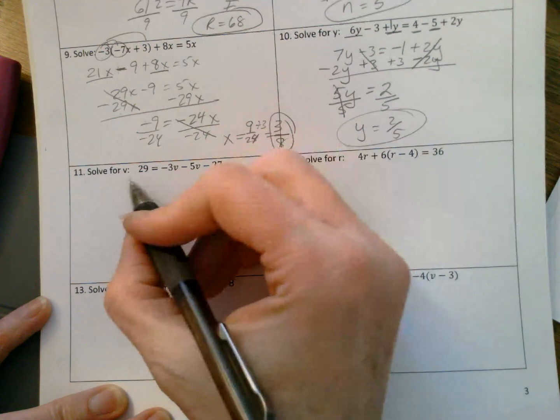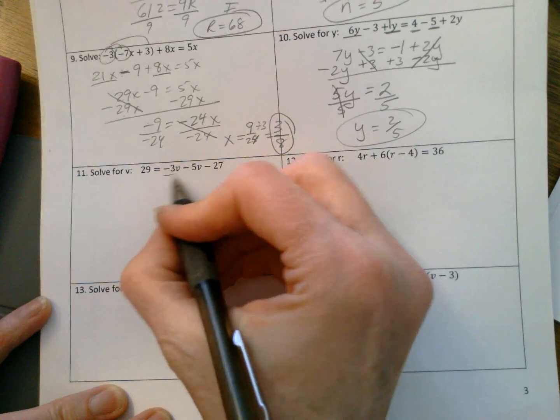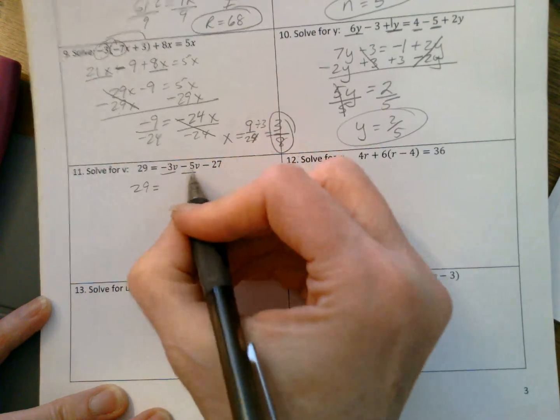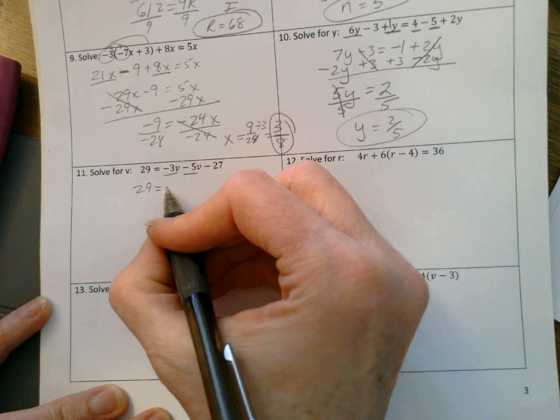Okay. Let's see, no distribution, but 2 variable terms. So that's a negative plus another negative is a bigger negative.